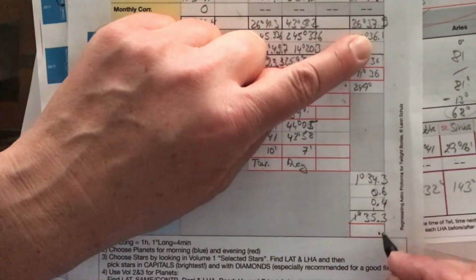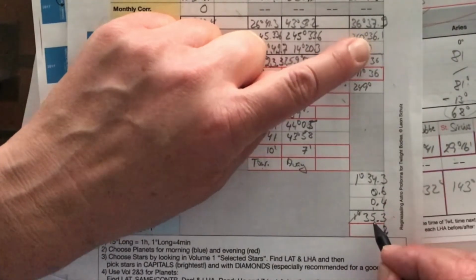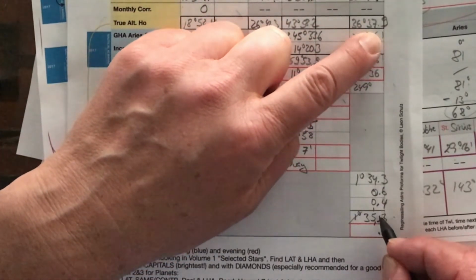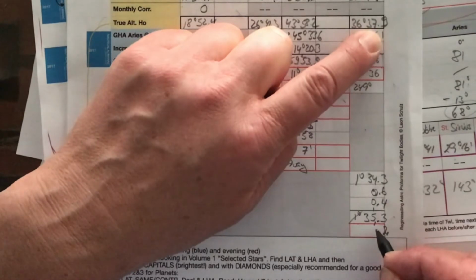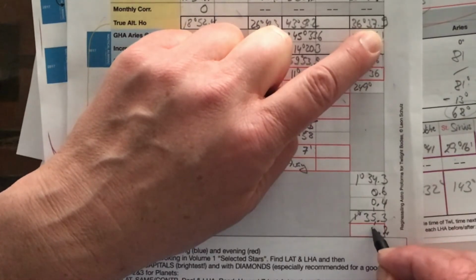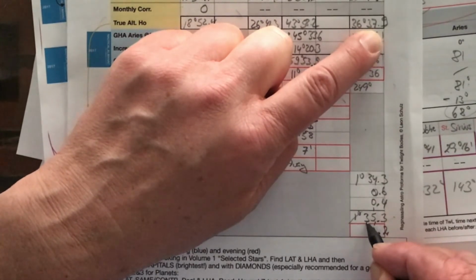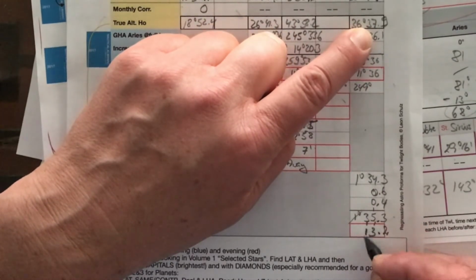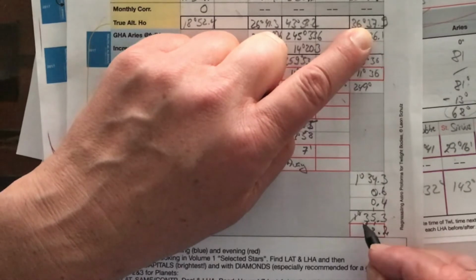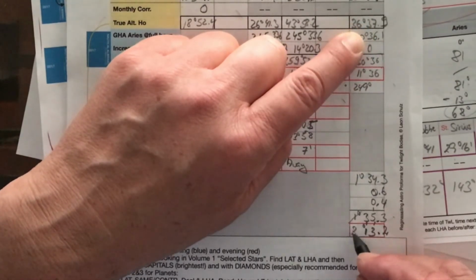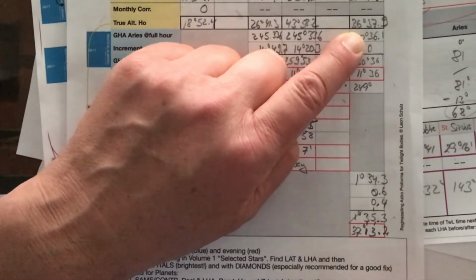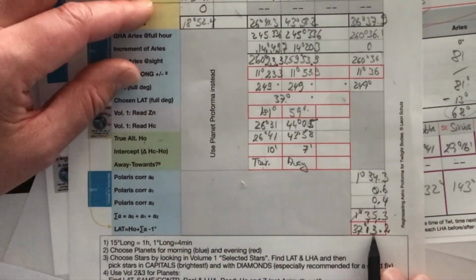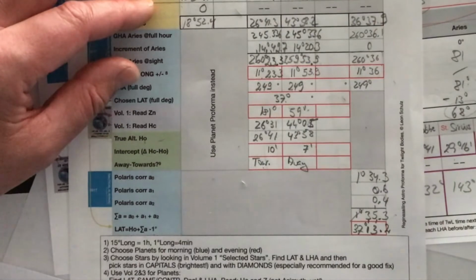So 9 plus 3 is 12, and then we have 7, 8, 13, and 3 plus 3 is 6, that's a full degree, and then 1 from there. So 1 more degree here, so it's 37 degrees. So our latitude is 37 degrees and 13.2 minutes.